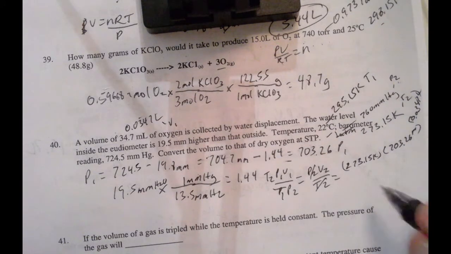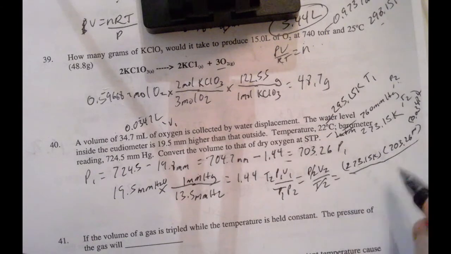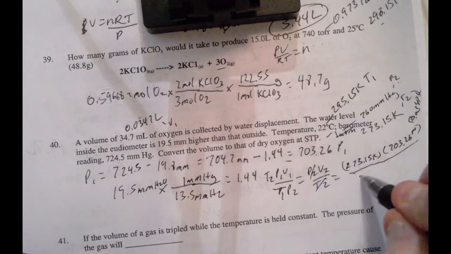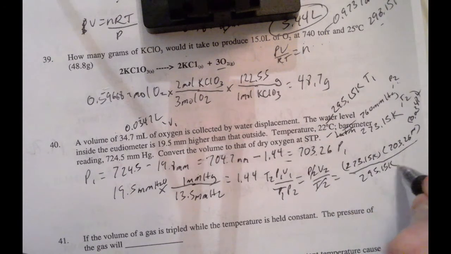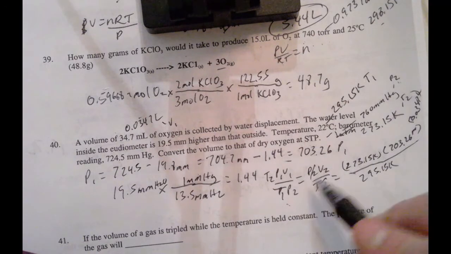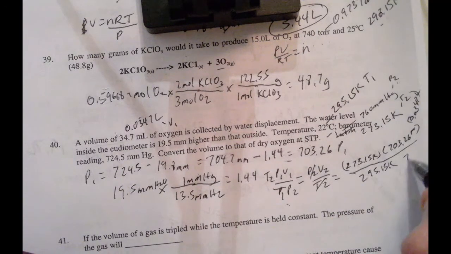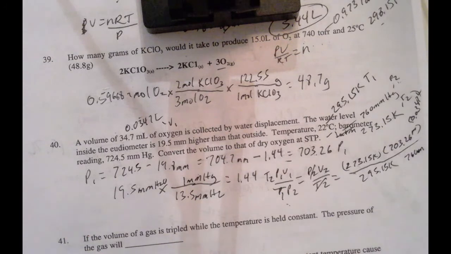I don't even know if it was worth this now. T1 is 295.15 Kelvin, and P2 is 760 millimeters of mercury. Let's try 273.15 times 703.26 times 0.0347 divided by 295.15 divided by 760.